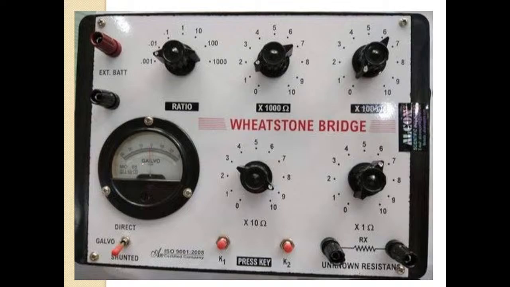Now let us see practically how to do the experiment. So you can see here, you can connect an external battery. Here you can see in this image, you can connect an external battery, or if an internal battery is available, there will be a switch in this image. What I am showing you here, the internal battery is not shown. So definitely you have to connect an external battery here.